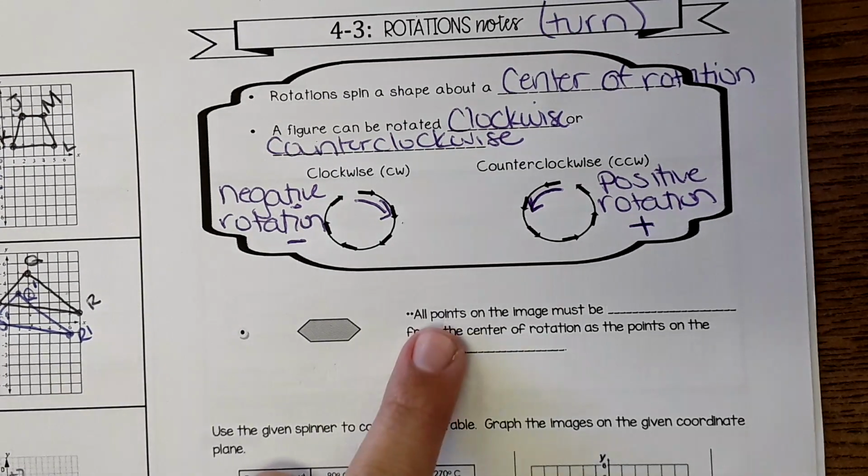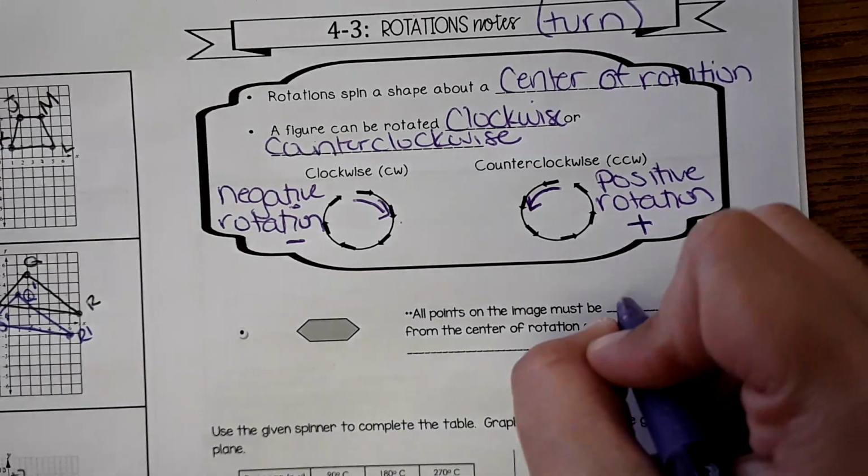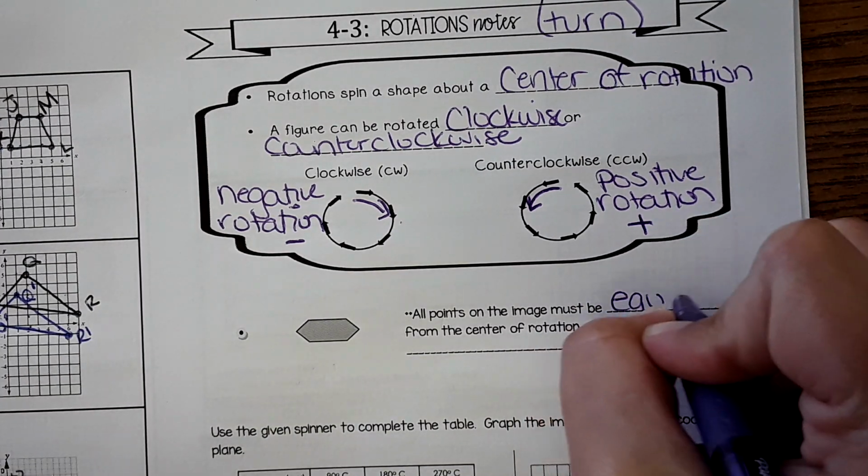Okay, then right here, all points on the image must be equidistant from the center of rotation.